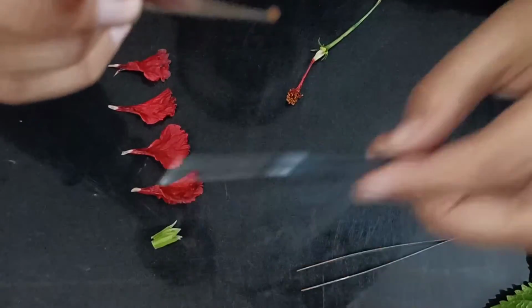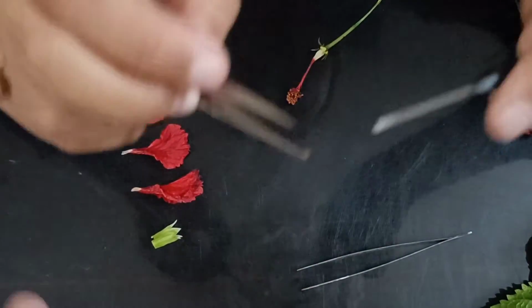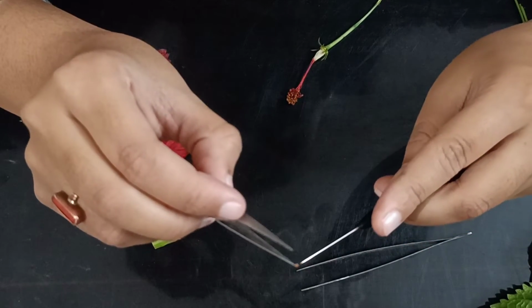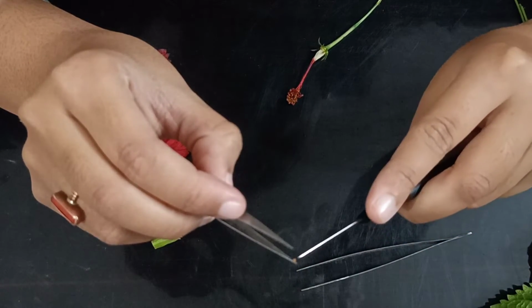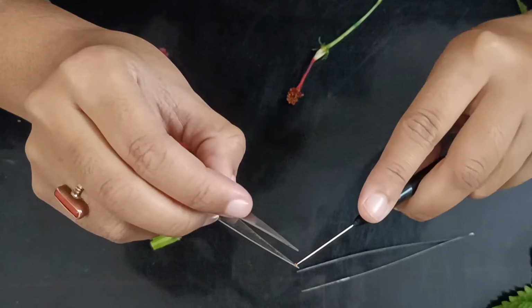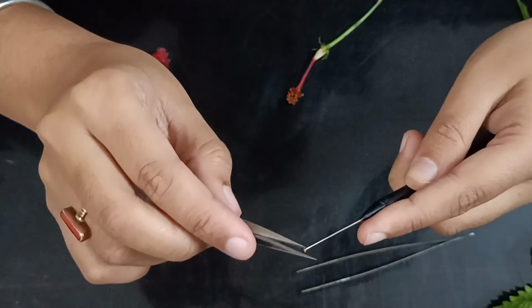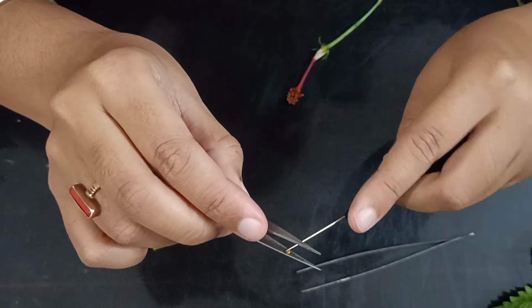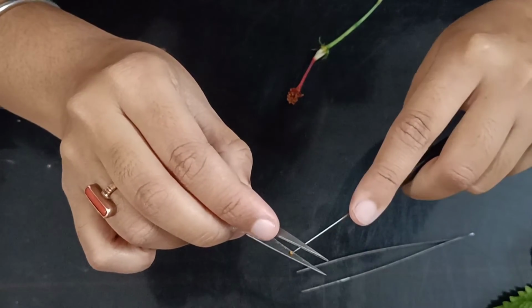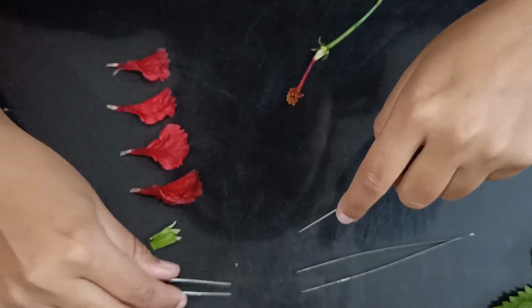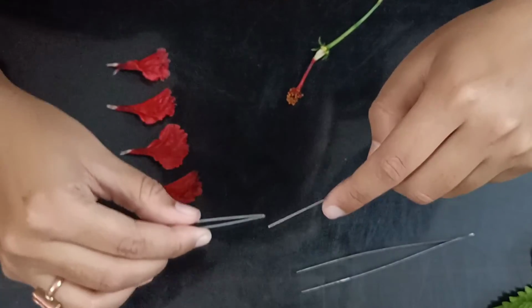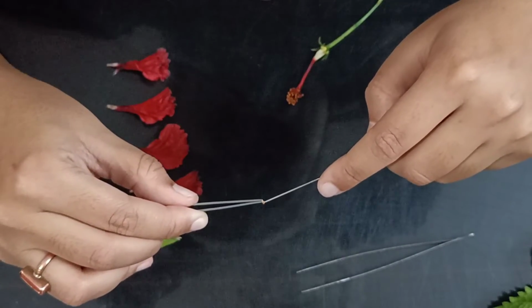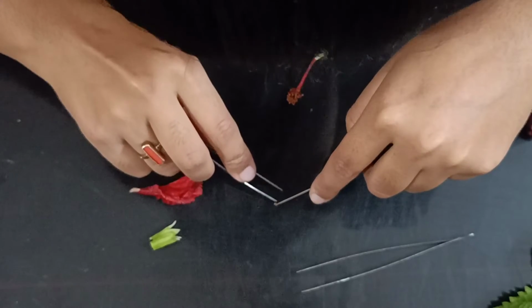Now we are going to take our needle. We are basically scratching it now, right? Why? Because we need to show you the pollen grains.